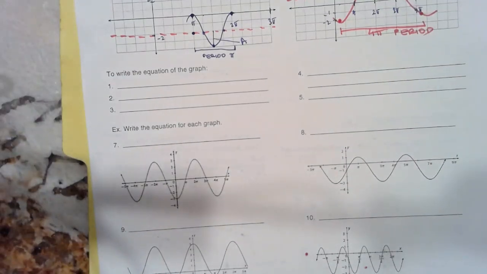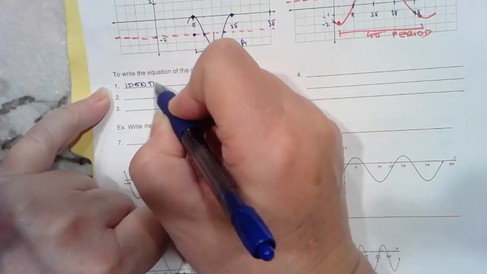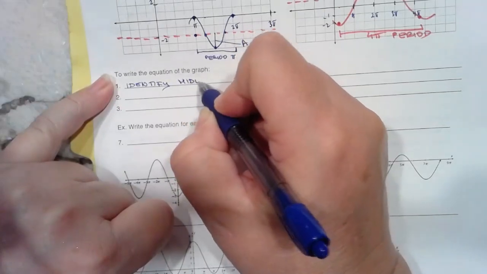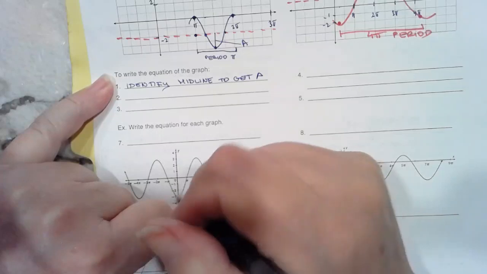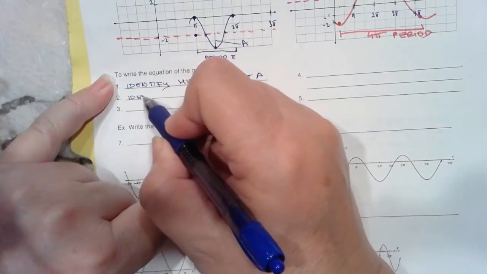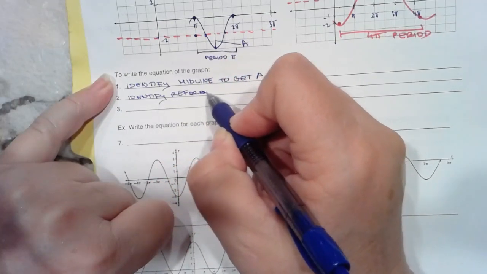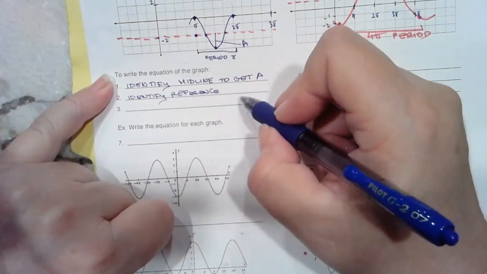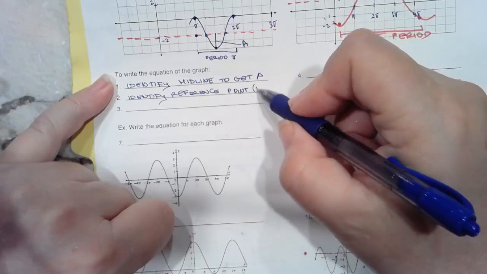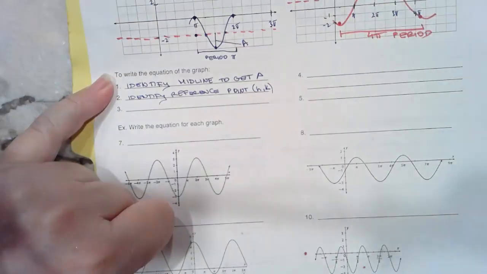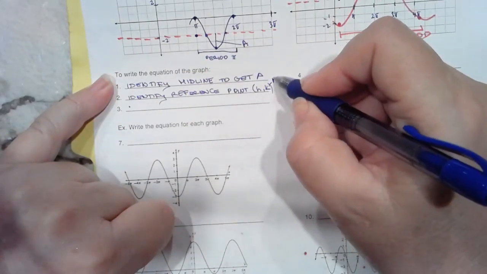The first thing, you're going to identify the midline to get A. And then you're going to identify the reference point, h, k, and then you're going to identify the midline, right?